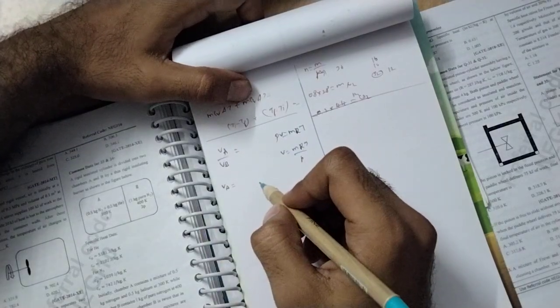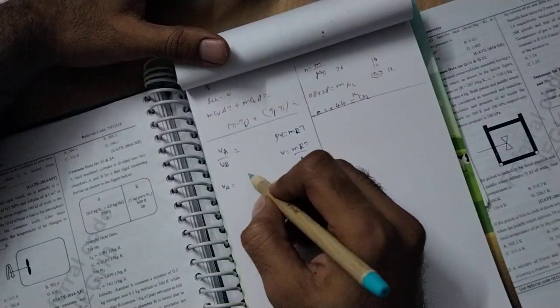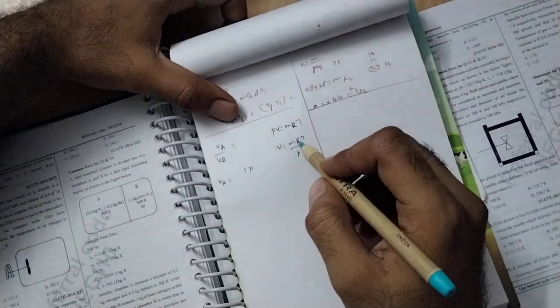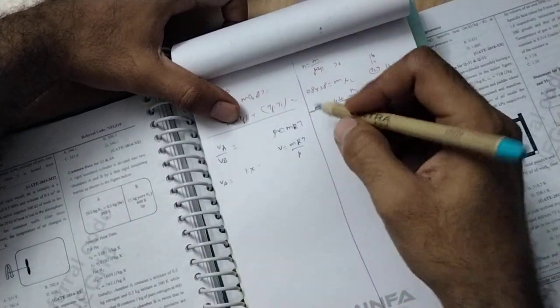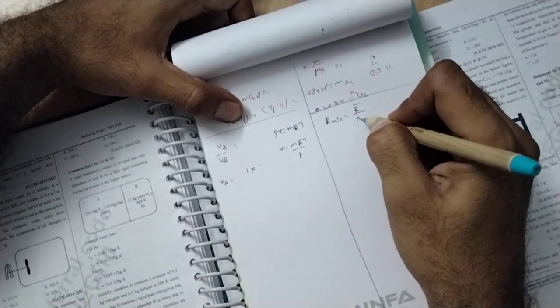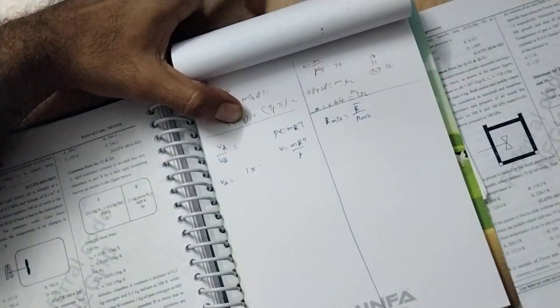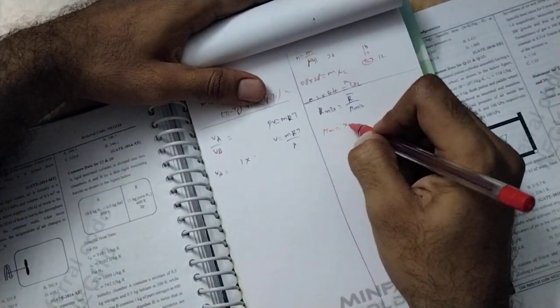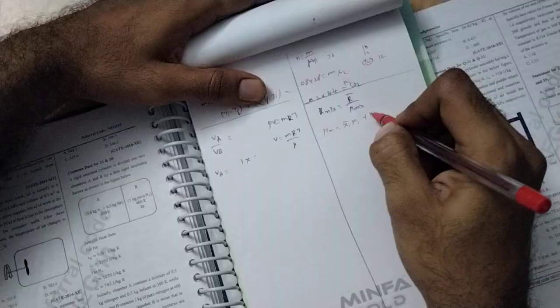So the mass is 0.5 kg for both, so 1 kg into R. We need to calculate R. Because R of nitrogen and hydrogen is known, R of the mixture is equal to this divided by M of the mixture. So what is M of the mixture? M of the mixture equals x1 bar of M1 plus x2 bar of M2.